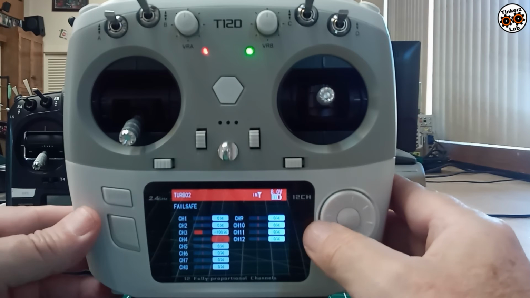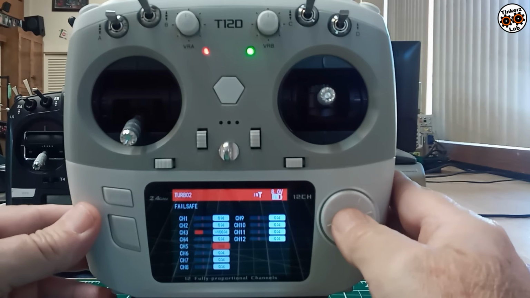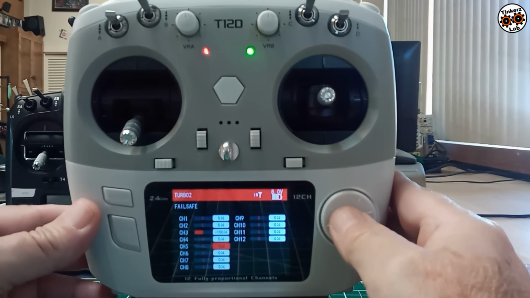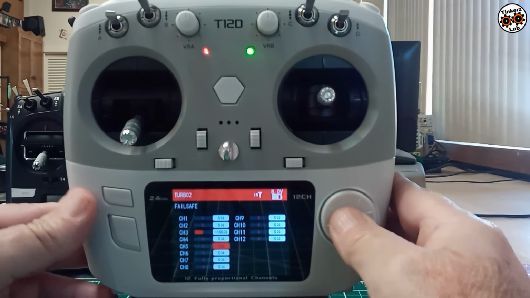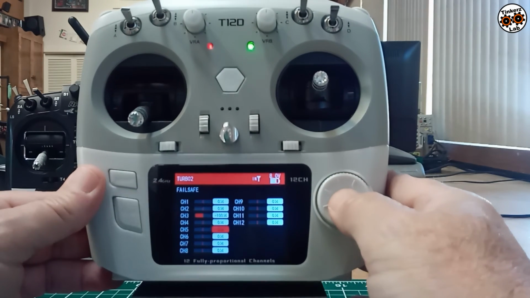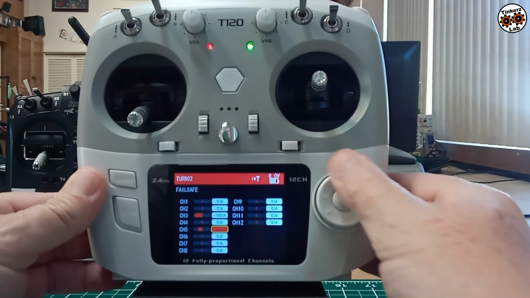Channel 4 is my rudder, and 0% is the center position. That's what I want. But I want it to switch my gyro back into fully stabilized mode if I lose contact with it, right? I want the throttle to shut off, but I want the gyro to keep it nice and level as much as it can so that it's not damaged when it comes down. So for fully stabilized mode, channel 5 needs to be minus 100.